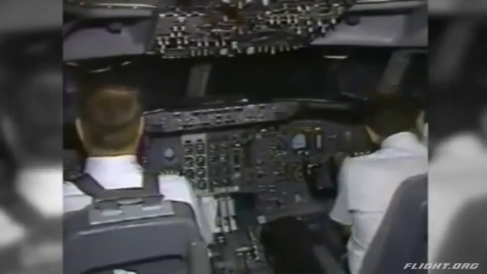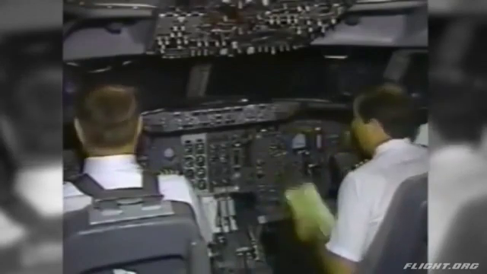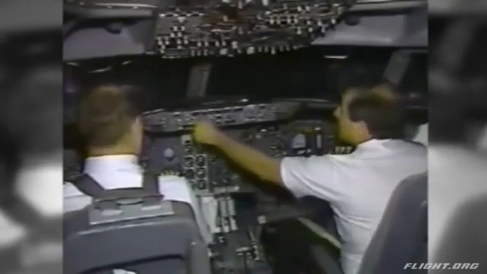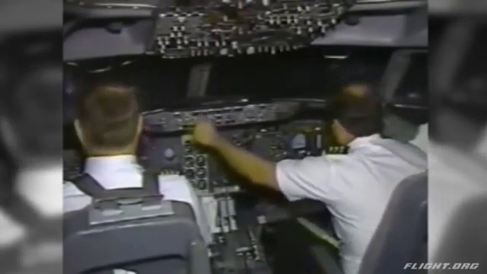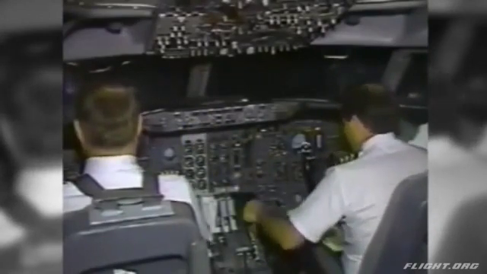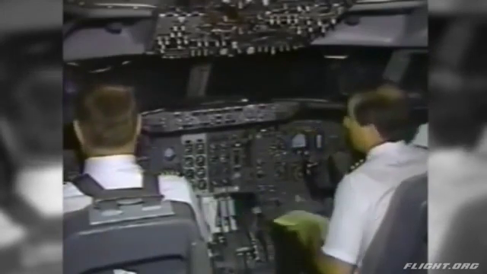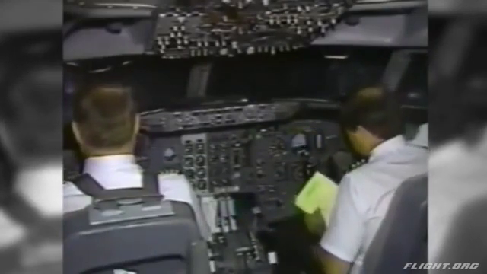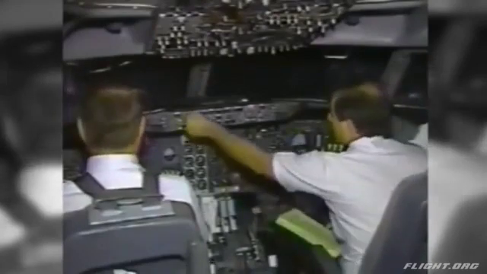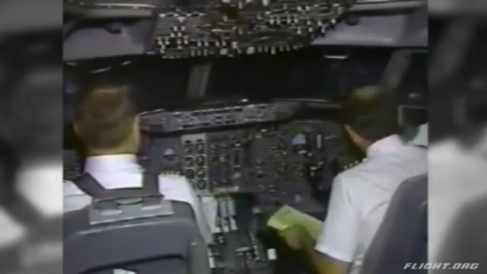Get that engine failure checklist out, Jim. Jim, set top bug. Jim, flaps 5, please. Top bug set. Flaps 1. Turn the auto throttles off, will you, Jim? Jim, can you call the company and tell them that we've lost an engine here and we're going to have to come back? Okay. Flaps up, Jim.